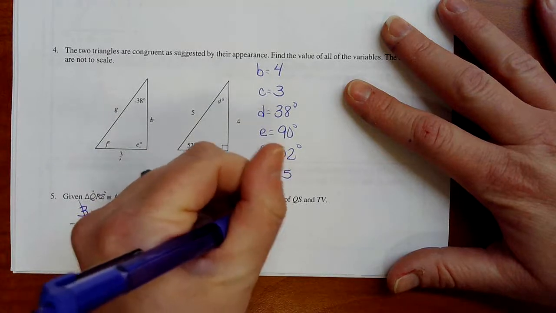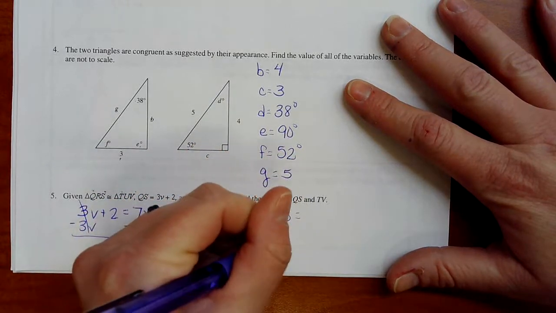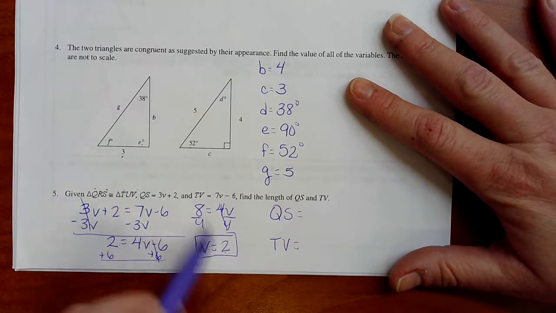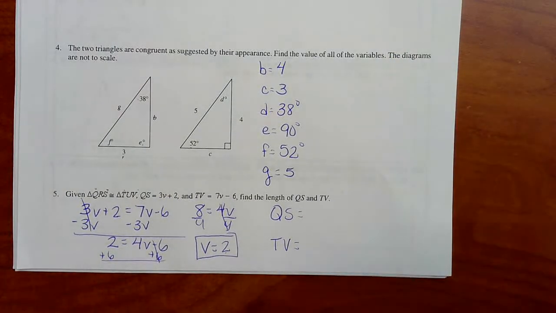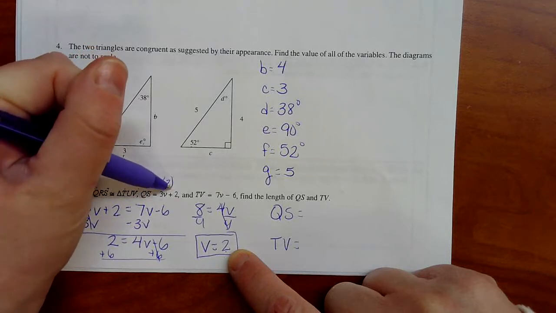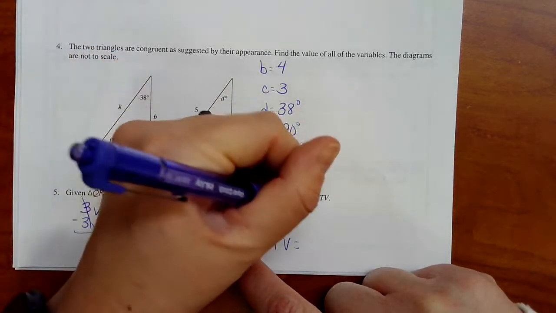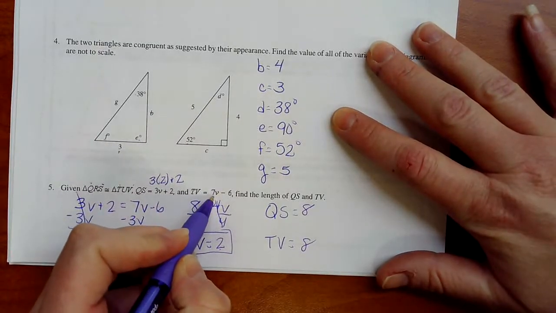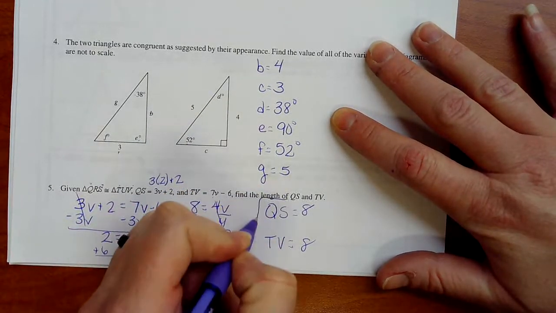Then you needed to find QS and TV. To do that, you take that value and plug it in. The good news is because both of those are equal, you only have to plug it in once. So I take the 2 and plug it in. 3 times 2 is 6. 6 plus 2 is 8. So both of them are 8. And you can check it here too. 7 times 2 is 14. 14 minus 6 is also 8.